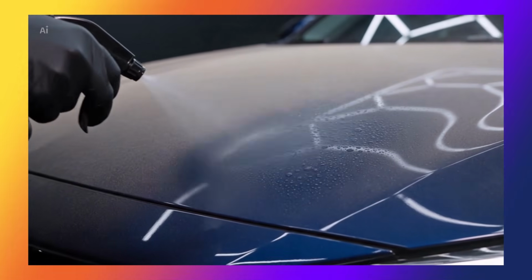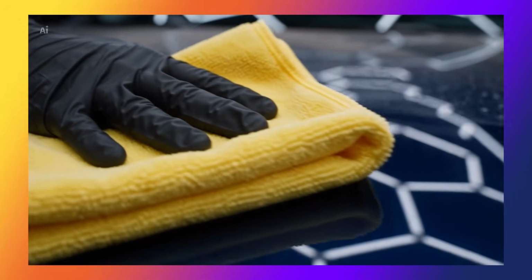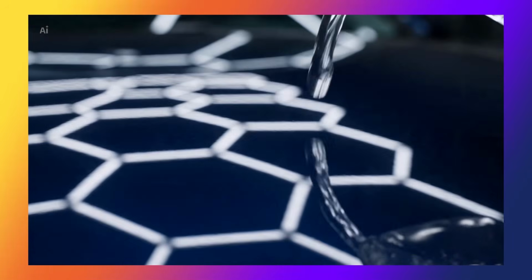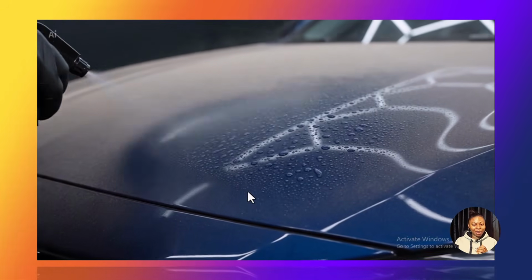Washing your entire car every time it gets a little dusty is a complete waste of time. This ceramic detailer encapsulates surface grime to slide right off, protecting your finish and keeping that slick mirror shine. Grab yours today.